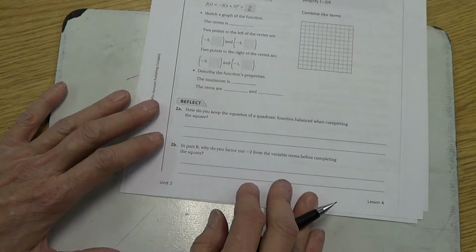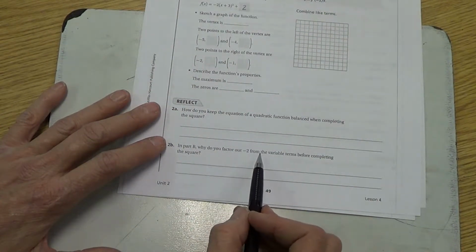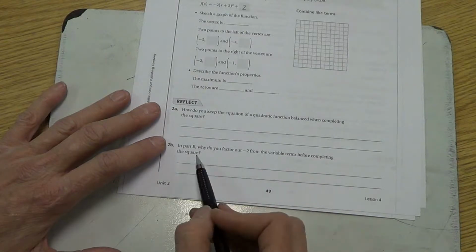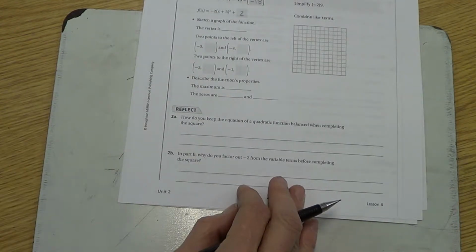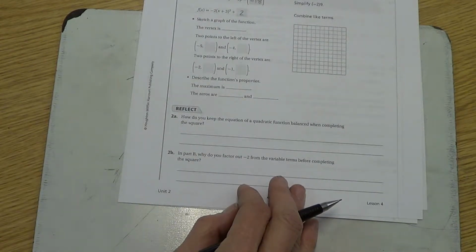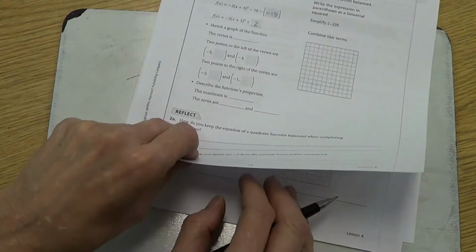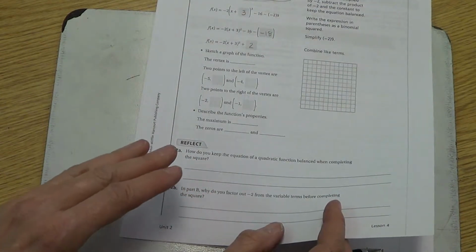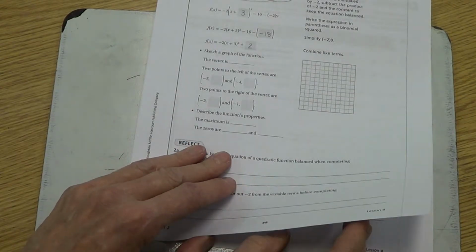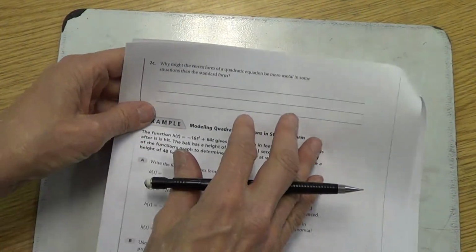Okay. In part B, why do you factor out negative 2 from the variable terms before completing the square? As I explained a few minutes ago in the video, it's important that you can visually see how to build that square. And if you can visually see that, then you know that your coefficient on the x squared has to be a 1. If you can't see that, please come in. We can do it real quick at lunch or before school, or even on a break between classes. It's a real fast thing, but it's so important that you see that. I did show it in another video, and I have done it in class.